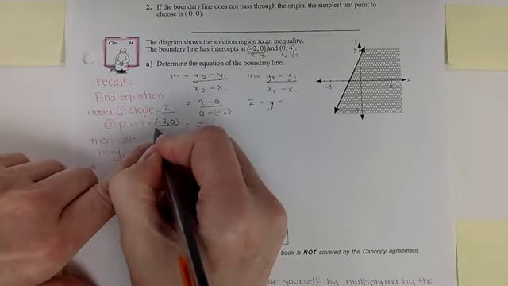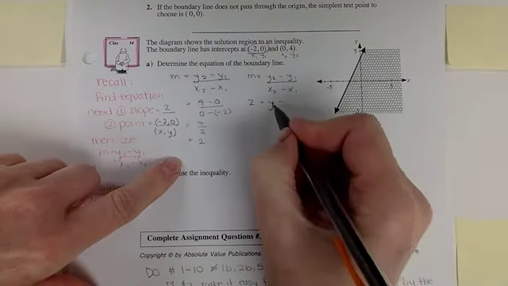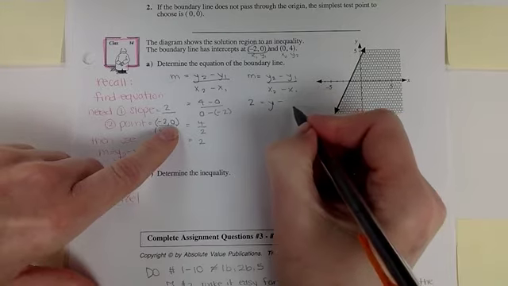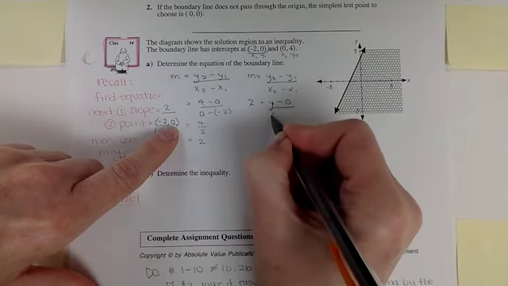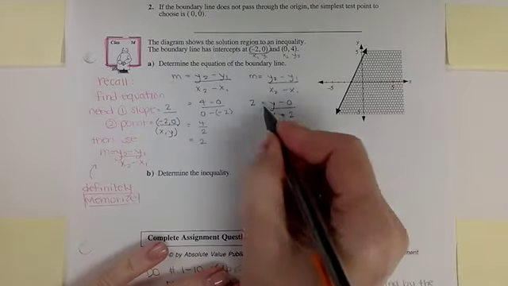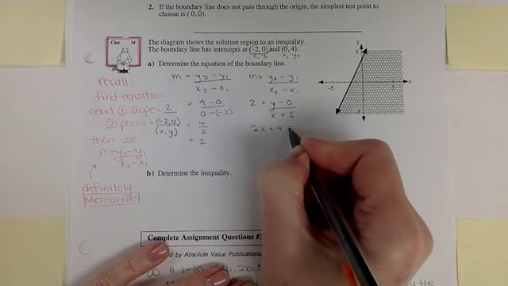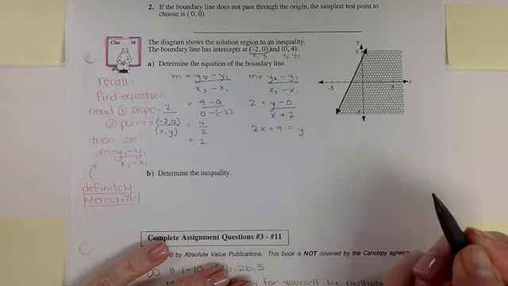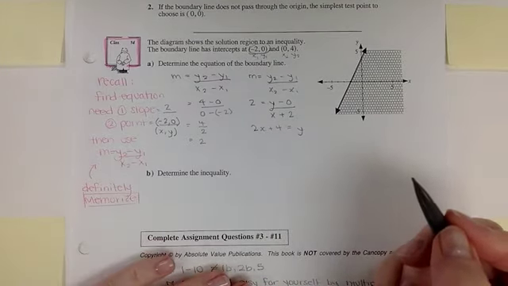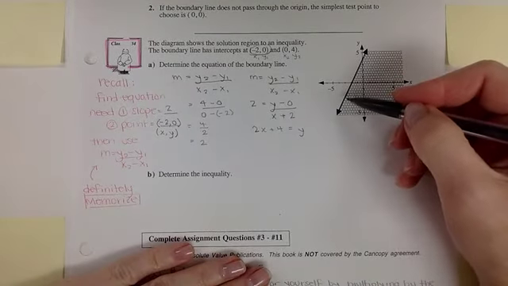So you'll have a point, but you'll also still keep an x and a y. So y minus 0 over x minus -2, so that'll be positive 2. Cross multiply: 2x plus 4 equals y. And wow, I'm all done. Okay, so that's the equation of my line.